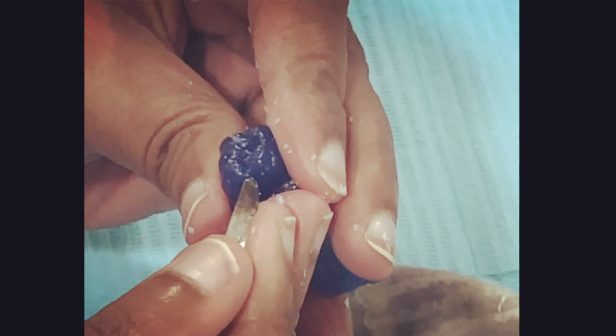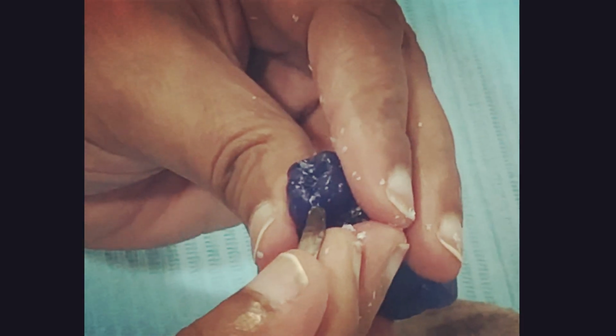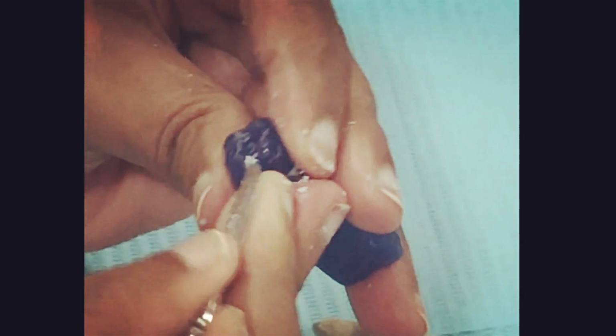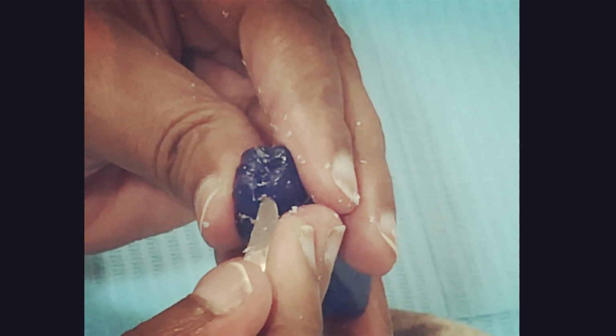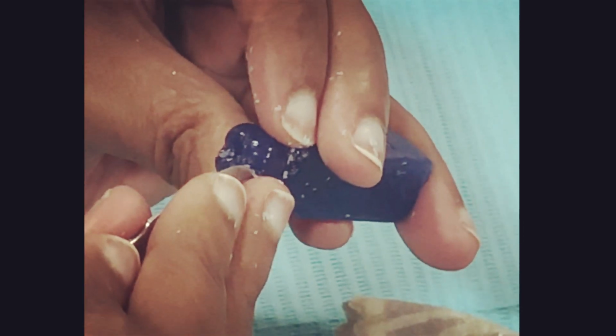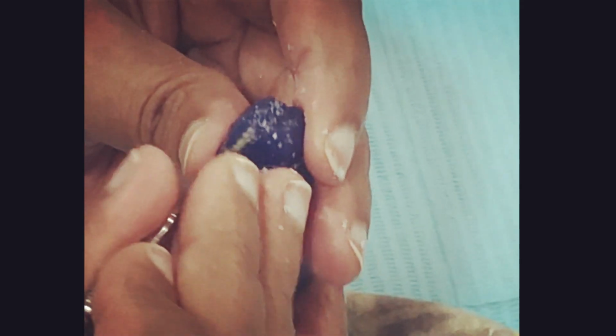Same on the other side. So once you've created the fossa, again carve around it, okay, and make it smooth.